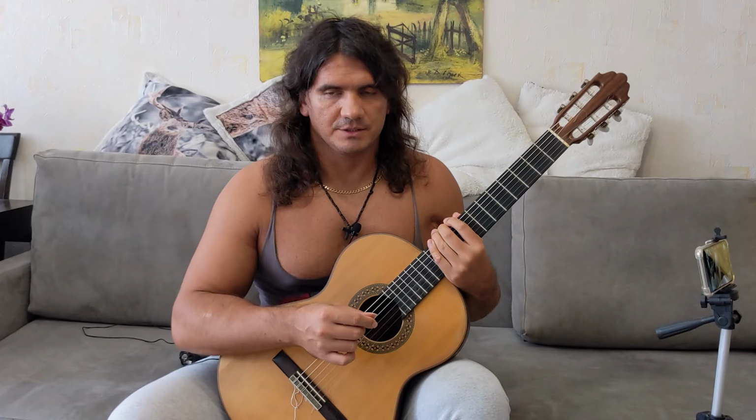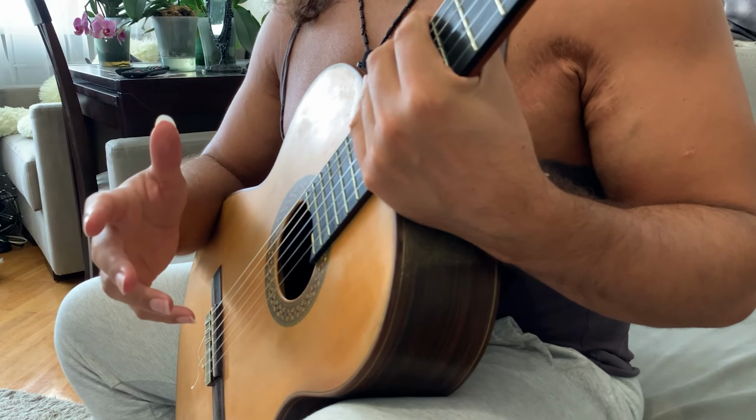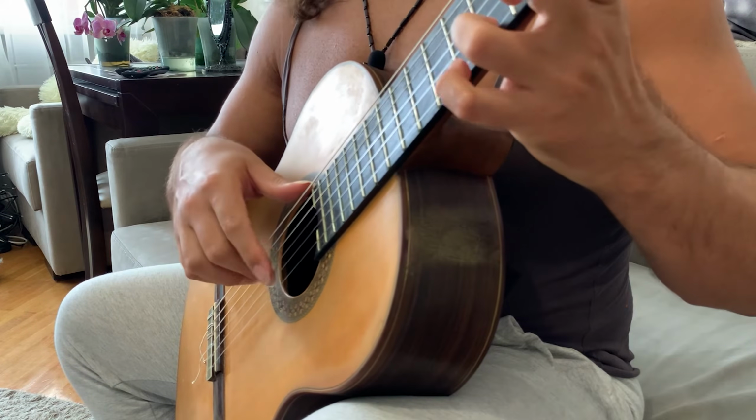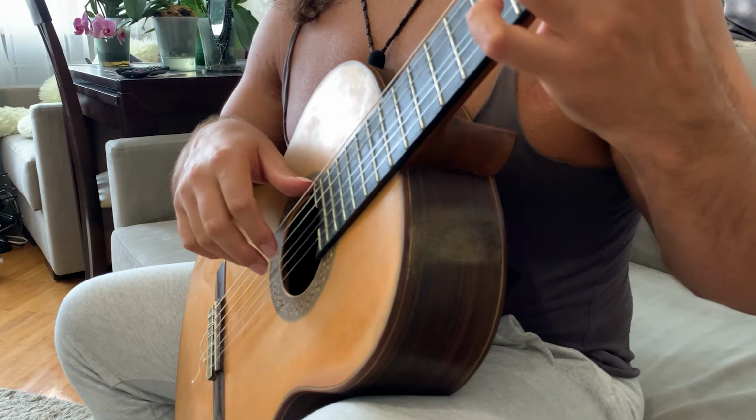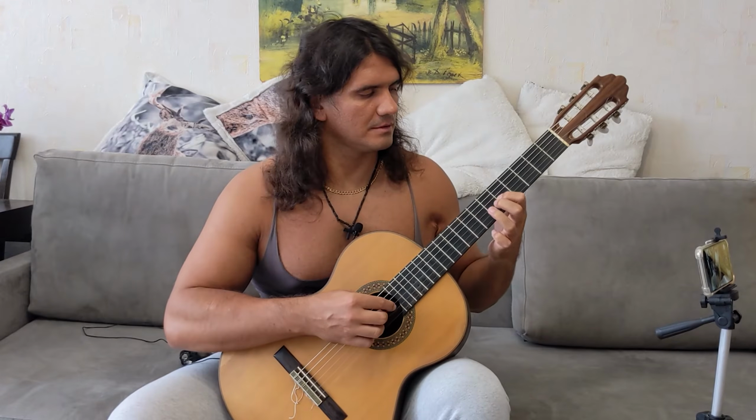The second advantage is playing scales or passage technique. Of course, if it's very slow, you can use both hands, it's okay. Or a little bit faster, yeah.